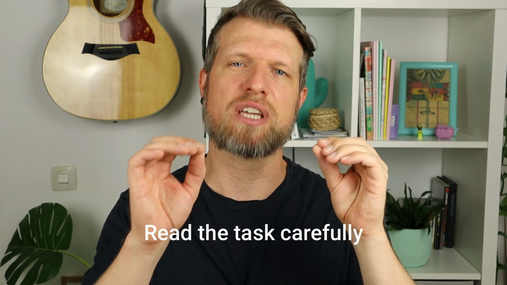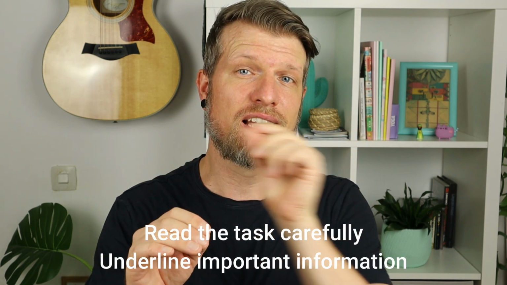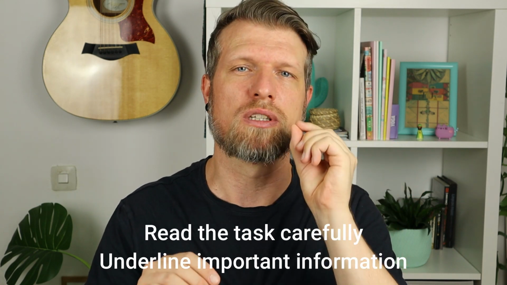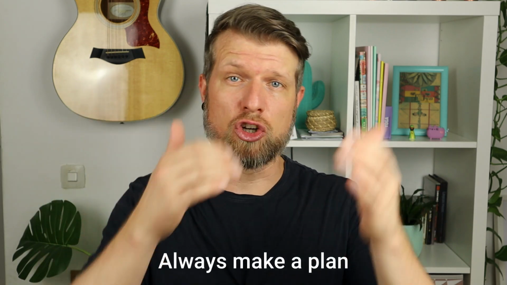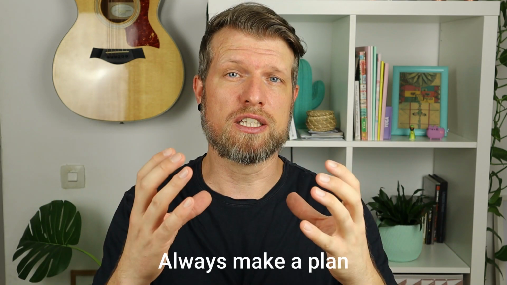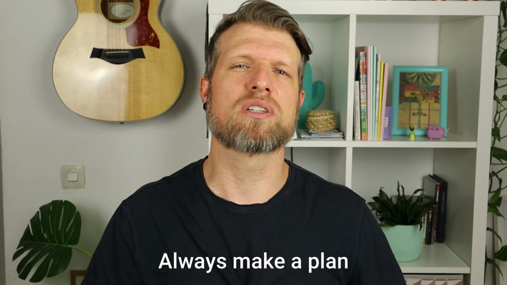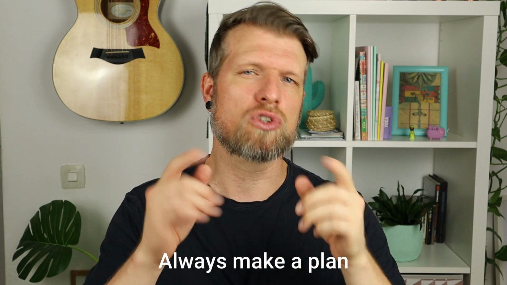Remember to always read the task very carefully and underline the most important pieces of information. Also, don't forget to make a plan where you can collect and structure your ideas and already think about some good language that you want to use in your writing.